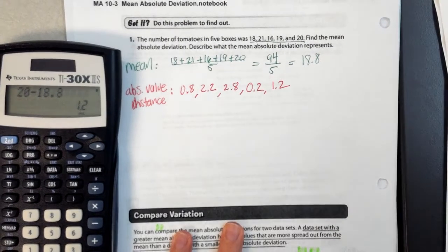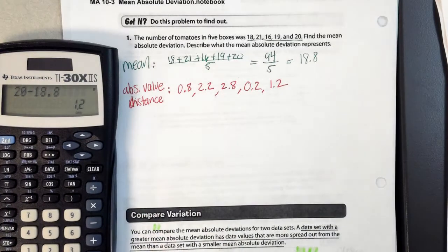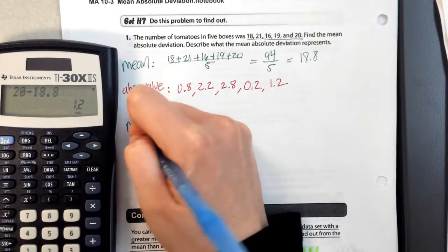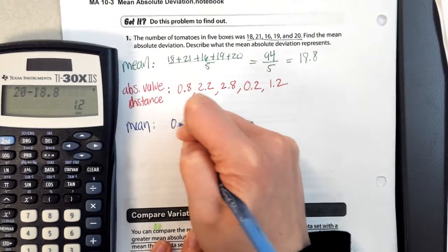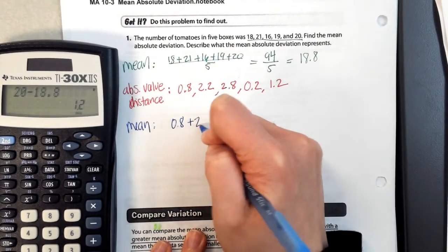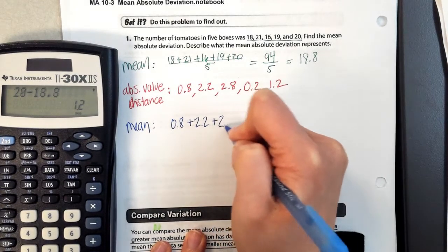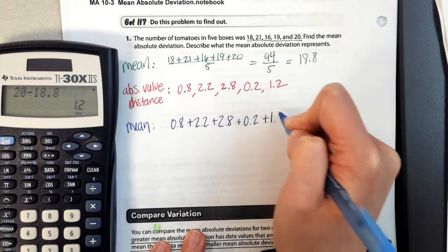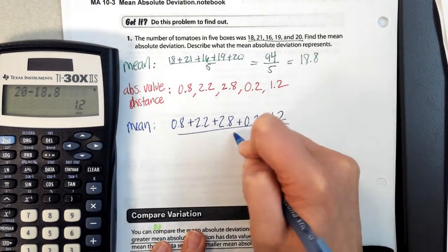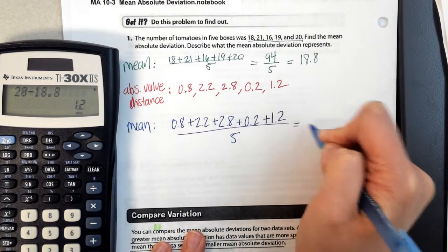The last one is going to be we take the mean one more time. So this time around, I'm going to take 0.8 plus 2.2 plus 2.8 plus 0.2 plus 1.2, add them all up and divide by 5.